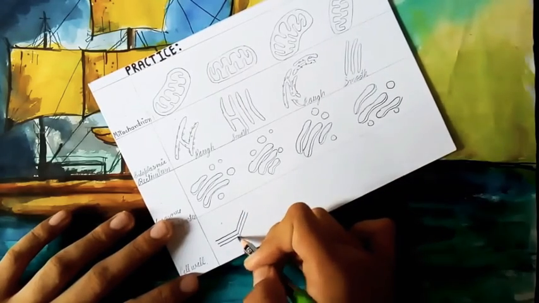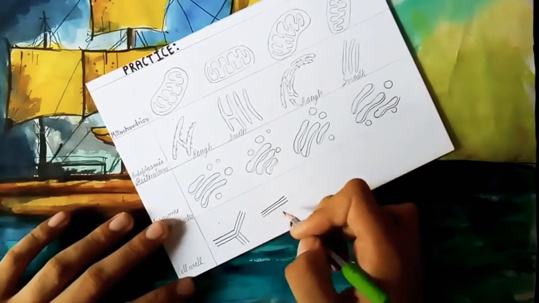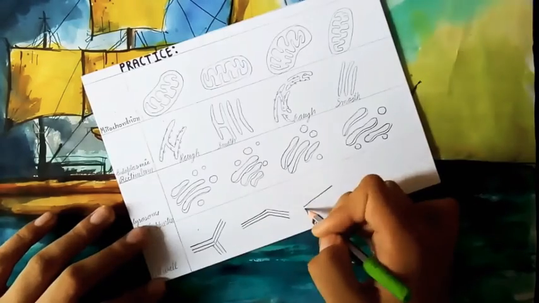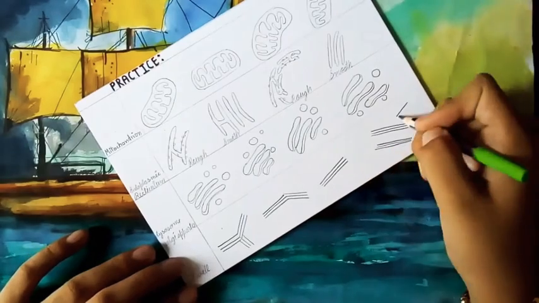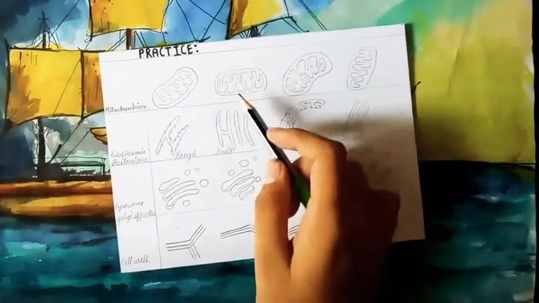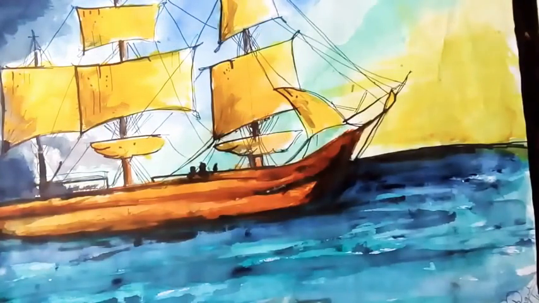Now practicing for cell wall. Practice as much as you can. Now the final work.